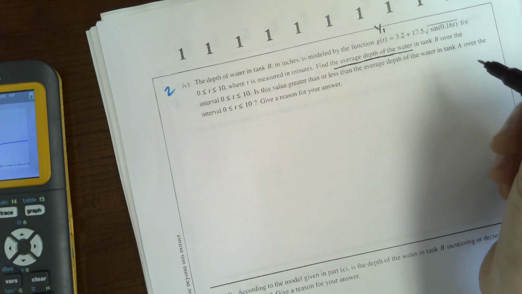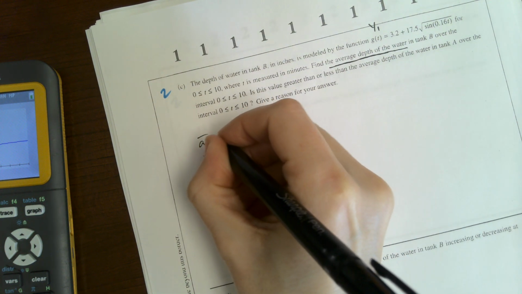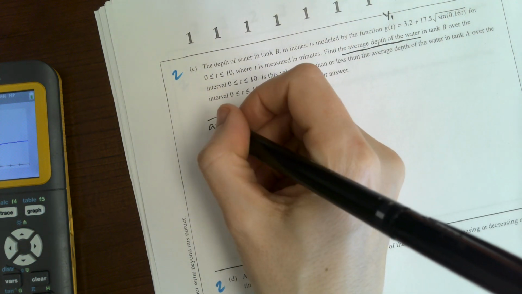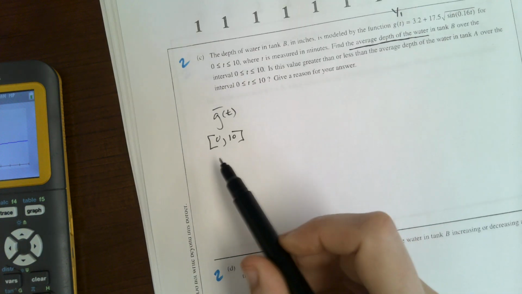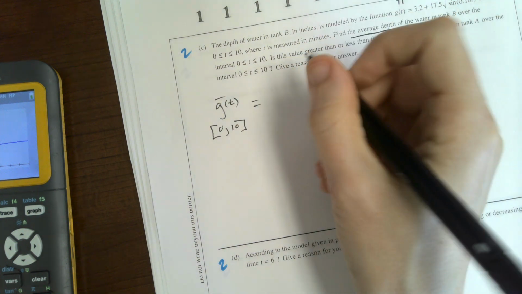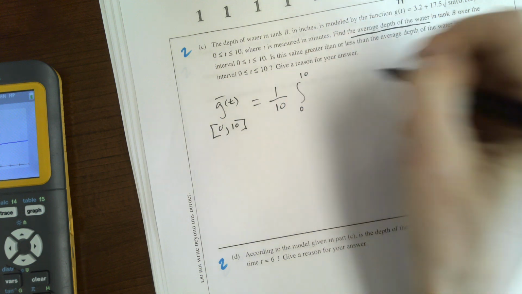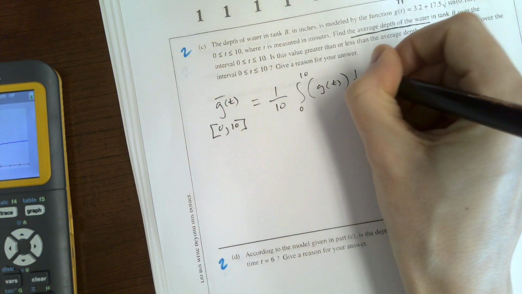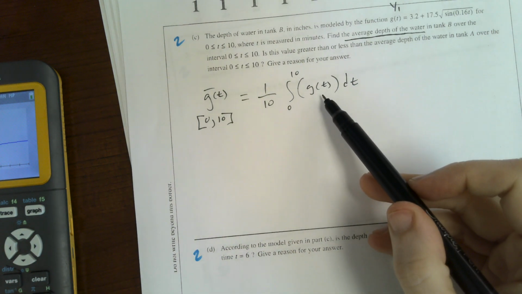Okay, anyway, so average value. So that's like this bar notation. Okay, so G bar of T, that'd be the average value of G, and this always has to be over an interval. So I'll put the interval down below. This is equal to 1 over the length of the interval times the integral, okay, just like that. All right, now guys, I can use Math 9 for this.